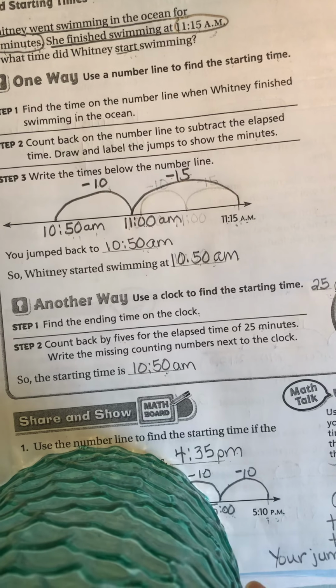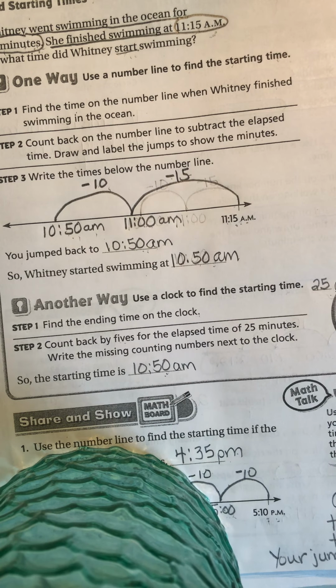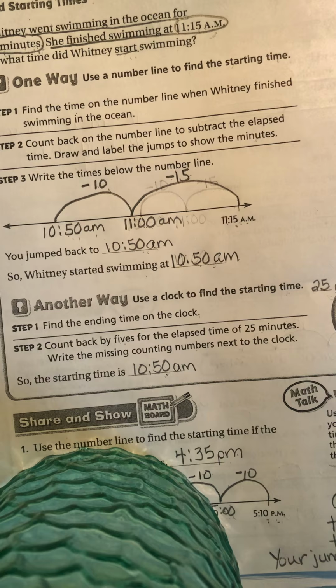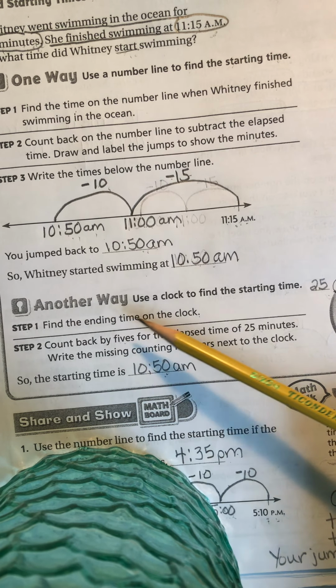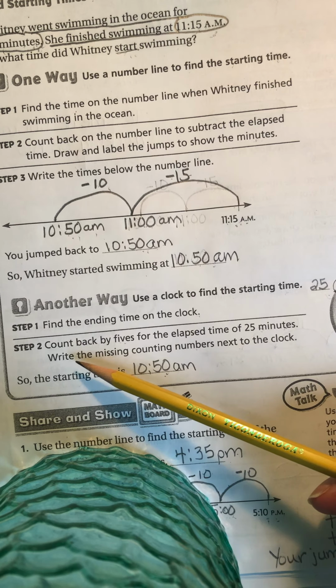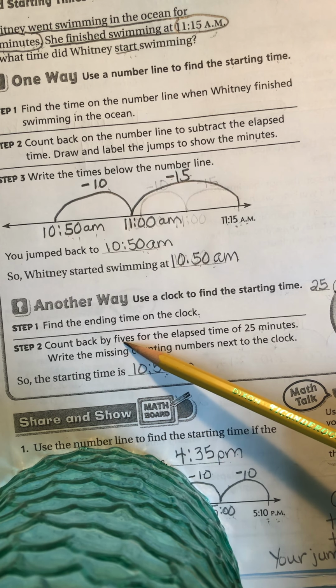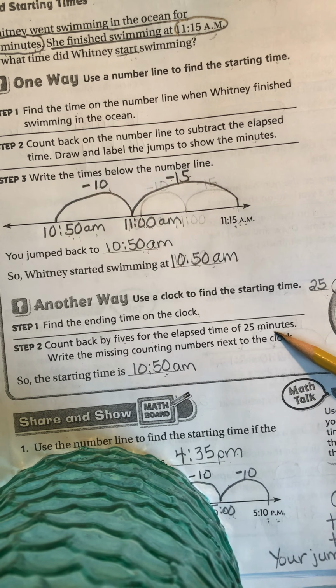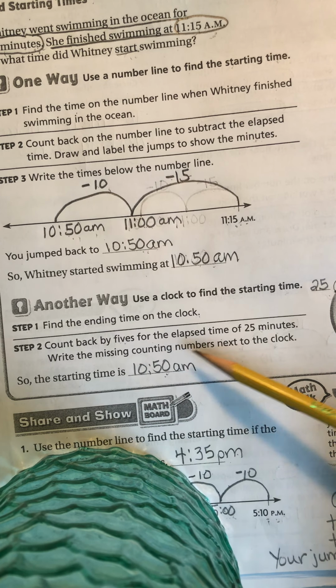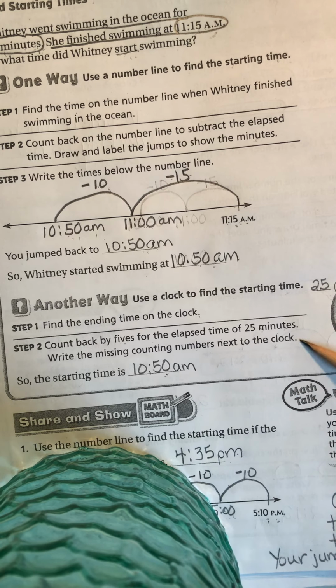It says use a clock to find the starting time. This is the same problem about Whitney swimming in the ocean for 25 minutes and she ended at 11:15. They just want us to do it now on a clock. Step 1, find the ending time on the clock. Step 2, count back by 5s for the elapsed time of 25 minutes. Write the missing counting numbers next to the clock.